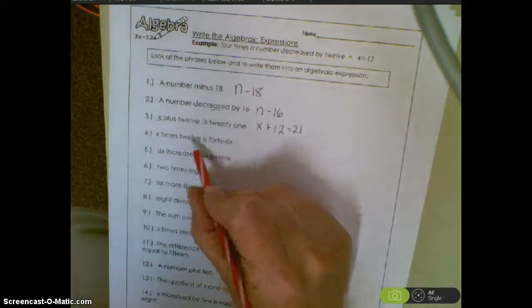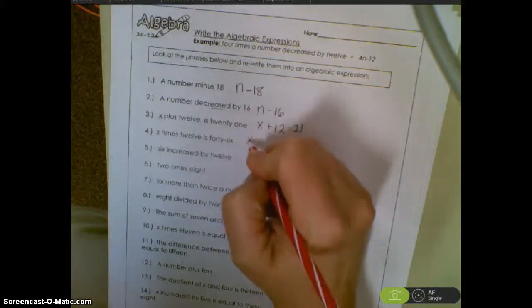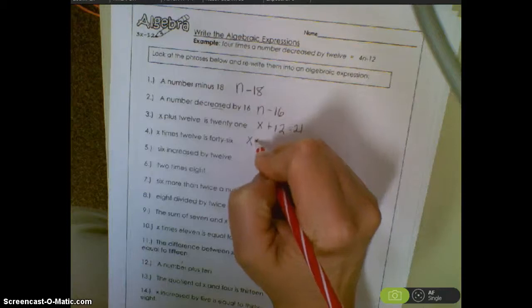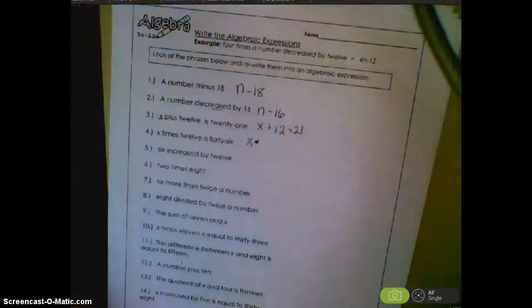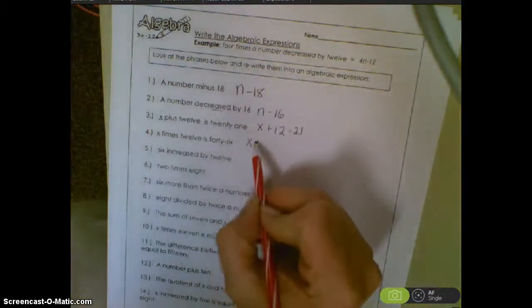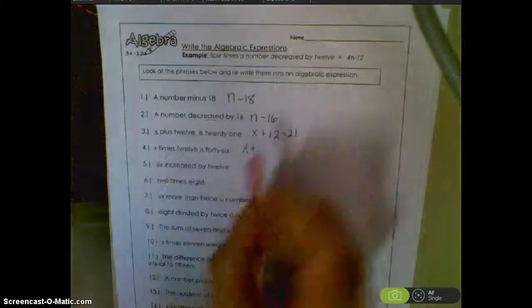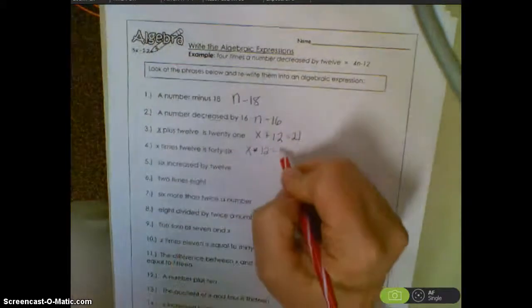Number 4, x again, but this time we have to multiply it. We can use a dot to express multiplication, or you can use your usual star if you want to. Your 6th grade teachers are going to encourage you to use a dot, just because when you use an x and then you put a little x right next to it to say times, sometimes it gets confusing. X times 12. And we know what it equals. It equals 46.